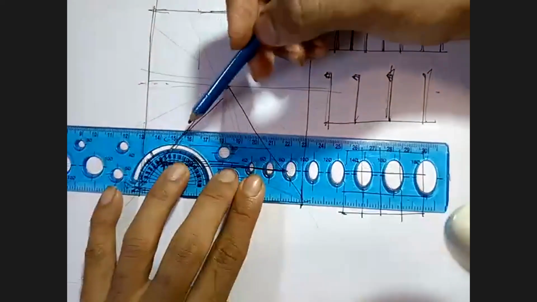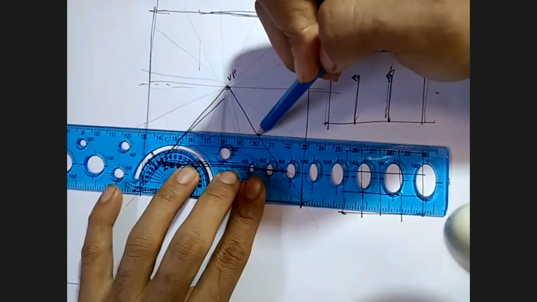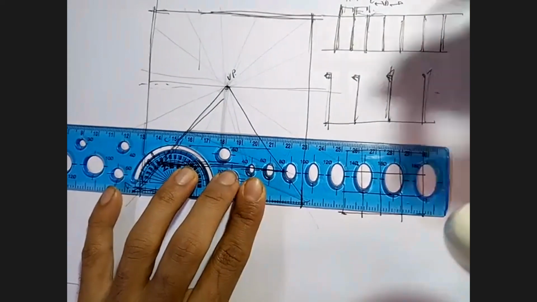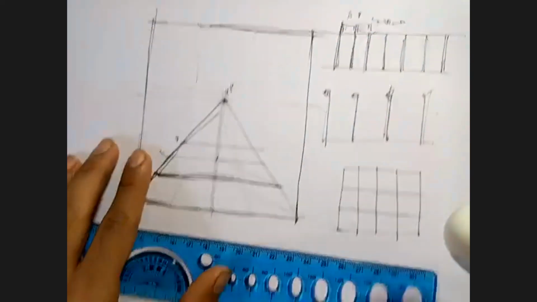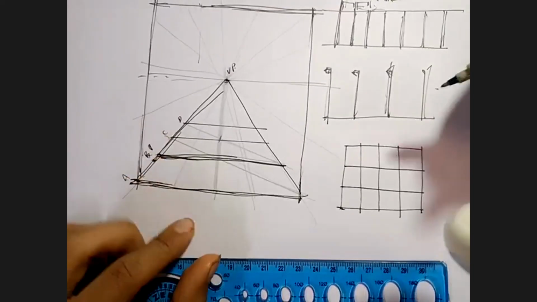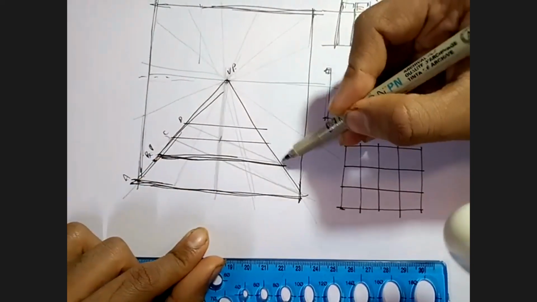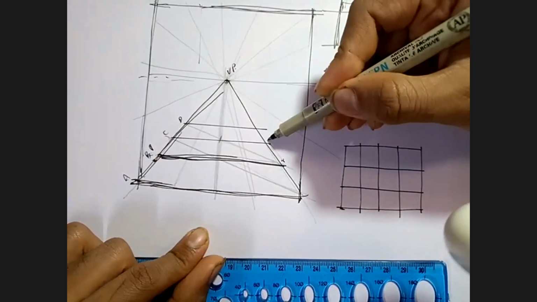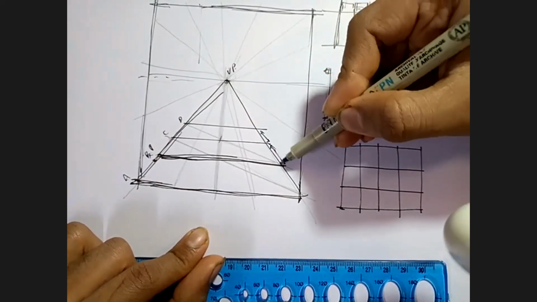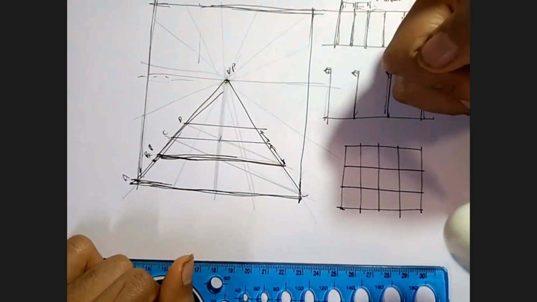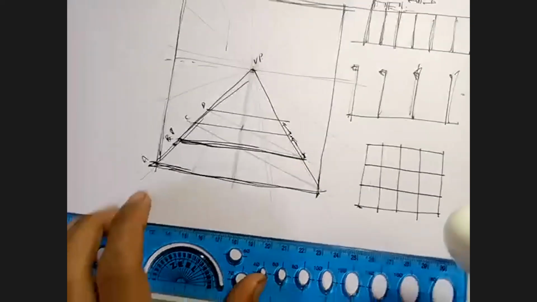You can use a scale and draw this. This becomes my D line. Notice how the distance from C to D is less than that from B to C.